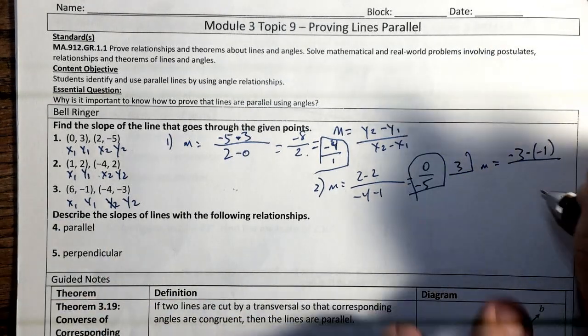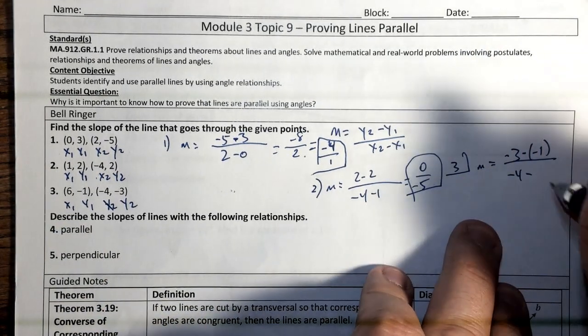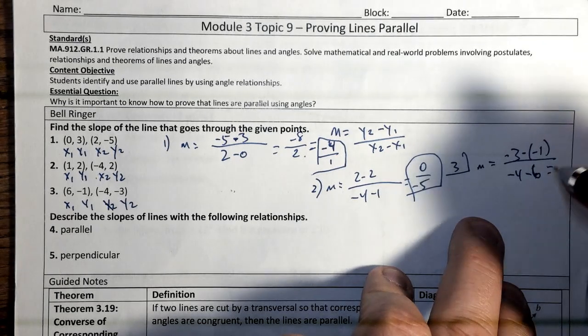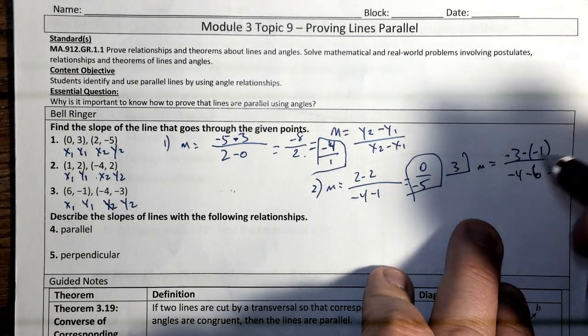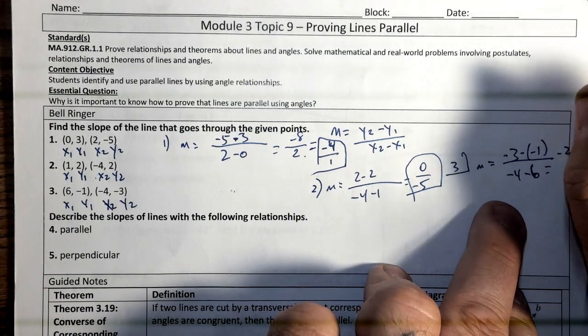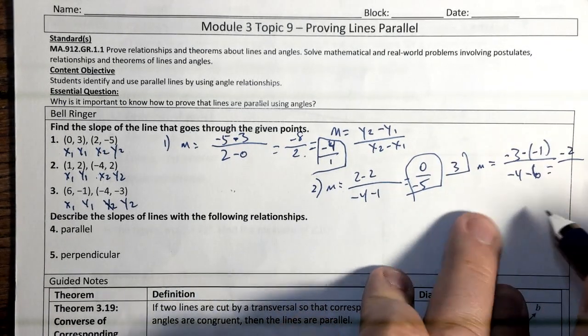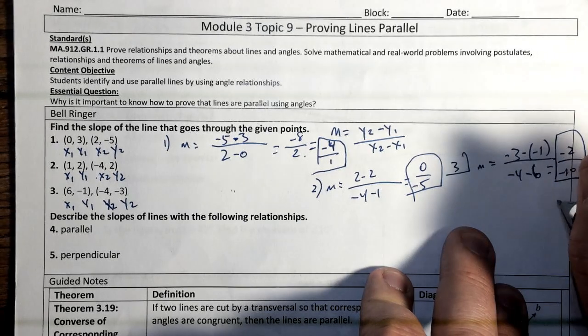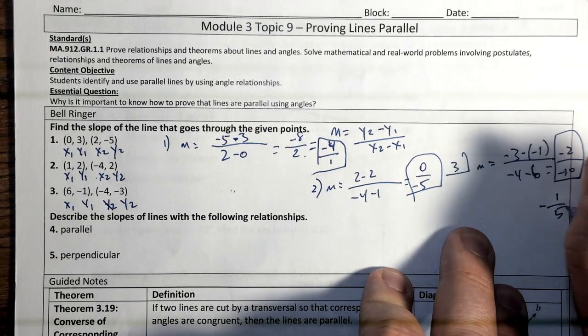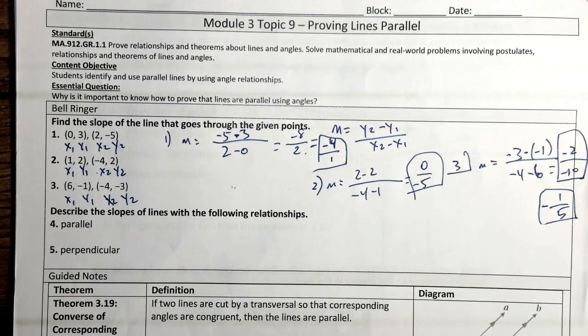And then our x's are negative 4 minus 6. So this minus minus here, it's negative 3 plus 1, that makes negative 2. Then on bottom, negative 4 minus 6, that is negative 10. That's negative 2/10. That also reduces down to negative 1/5. Okay, so there's our slopes for 1, 2, and 3.